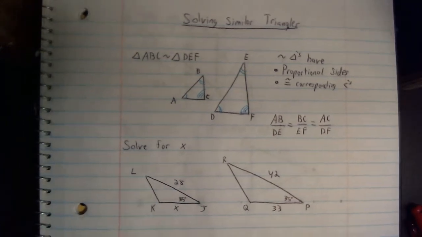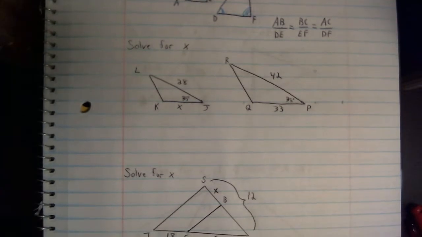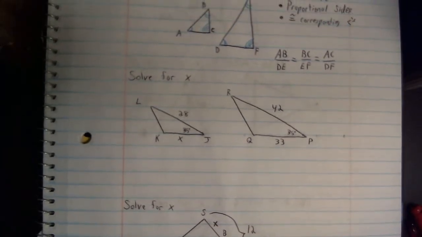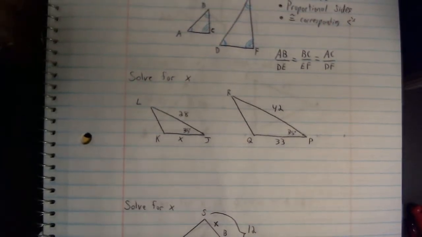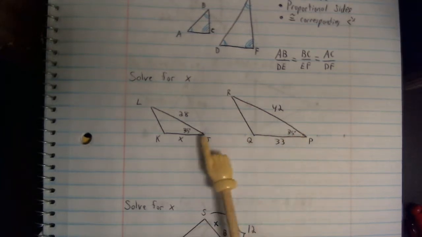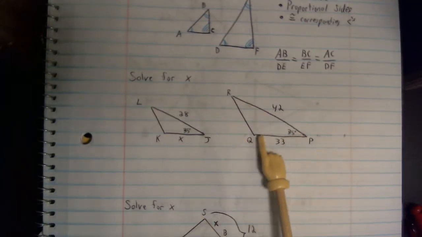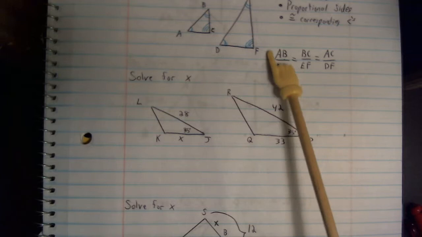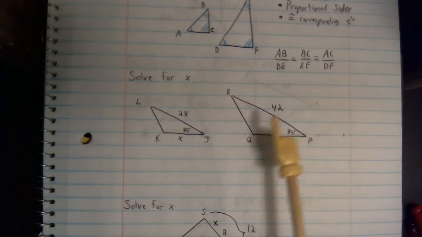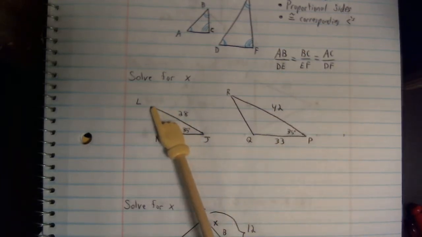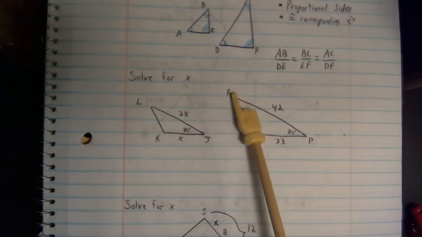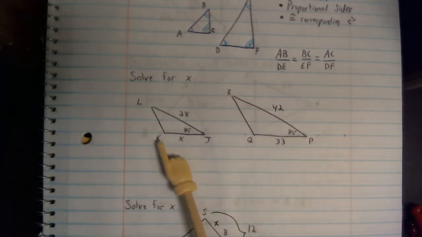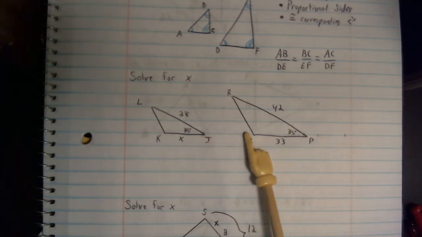Now we're going to look at a couple of problems. The first set of problems, we can already see what would be considered to be corresponding angles and what would be corresponding sides. What we're hoping for is that we can make these sides proportional. So we're actually going to set up a proportion just like we saw up here using these side lengths. We want to compare one triangle length to its corresponding side, set it equal to the same triangle over its corresponding side, and then we're going to solve.